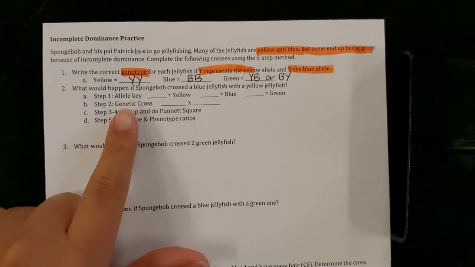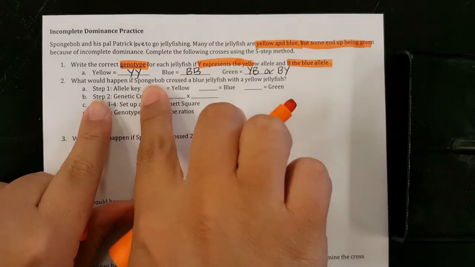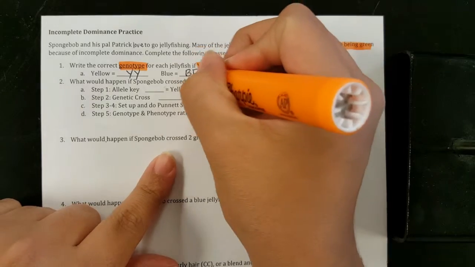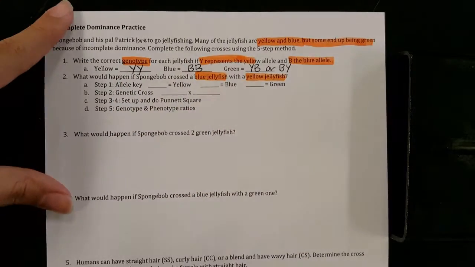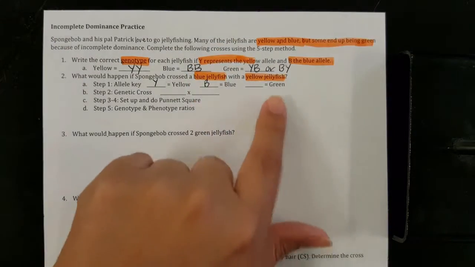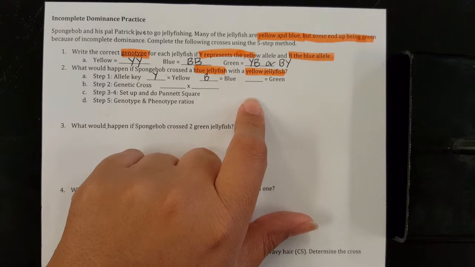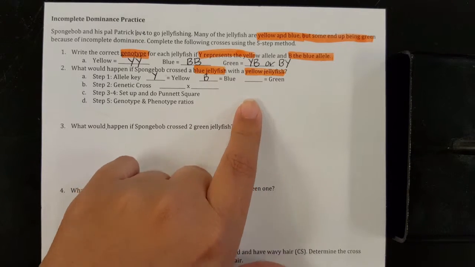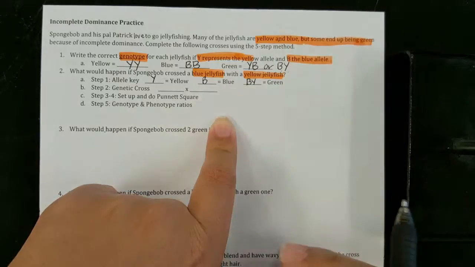So now for our allele key, if we come down to question 2, first of all, let's highlight important stuff. What would happen if SpongeBob crossed a blue jellyfish with the yellow jellyfish? For our allele key, we're coming back to the information that was given at the top. Yellow is represented with the capital Y. Blue is going to be represented with the capital B. And for green, this is the only one where you need to have the 2 letters because there's no single letter by itself that will code for green. I personally like to do things in ABC order, so I'm going to use BY throughout.